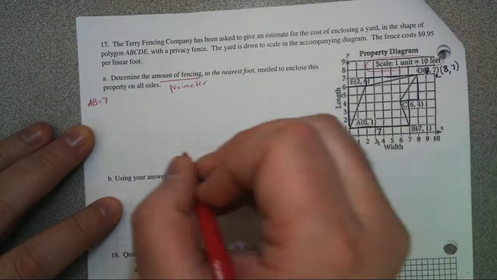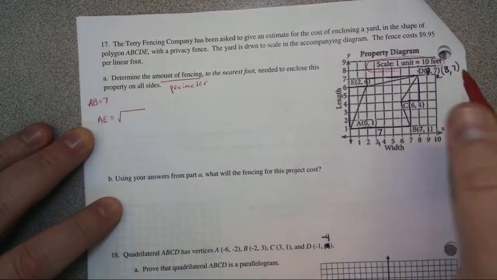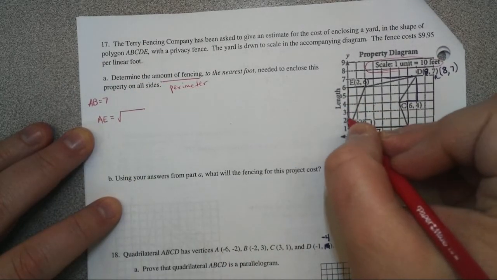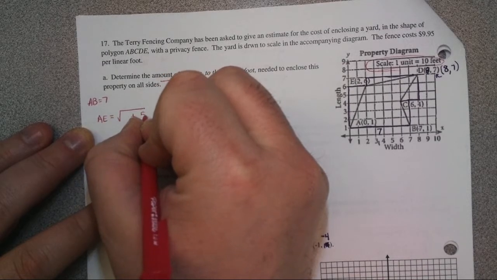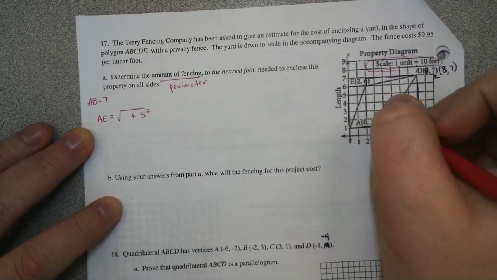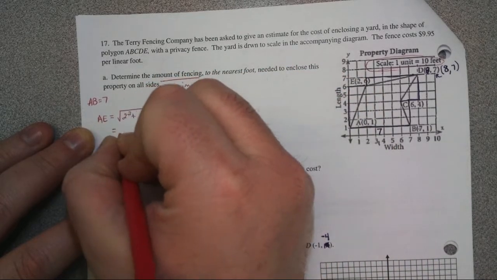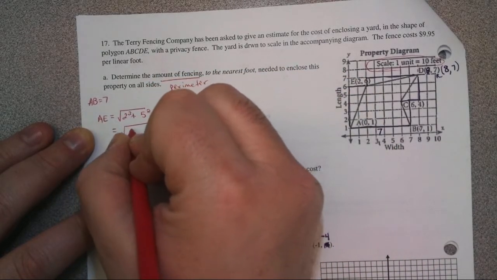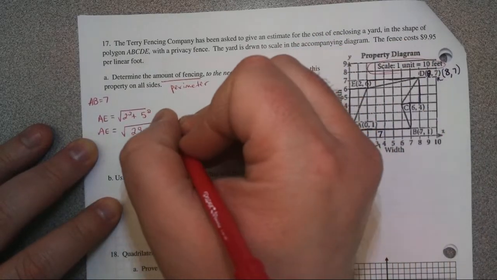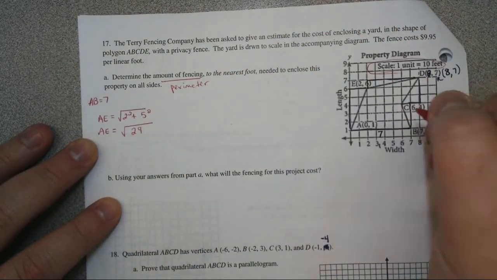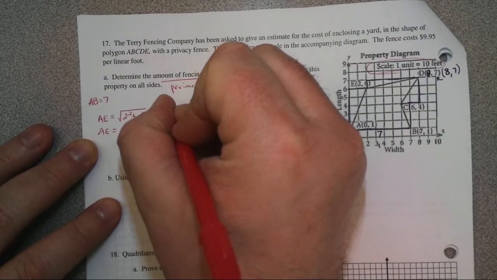So the distance of AE is going to equal the square root of, and you can see it's going from 1 to 6, so it's 1, 2, 3, 4, 5. So we'll do that over here, that's y squared. So that's 5 squared, and then we're going over 2, and that's 2 squared. And so this is equal to the square root of 4 plus 25 is 29, and that's the length of AE. Okay, next thing we want is the length of, we'll do ED next.